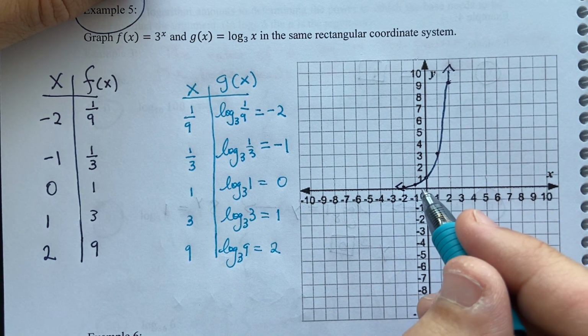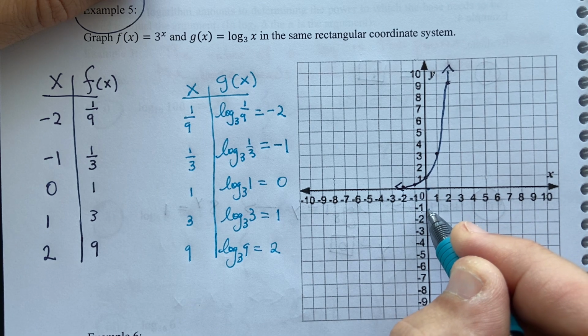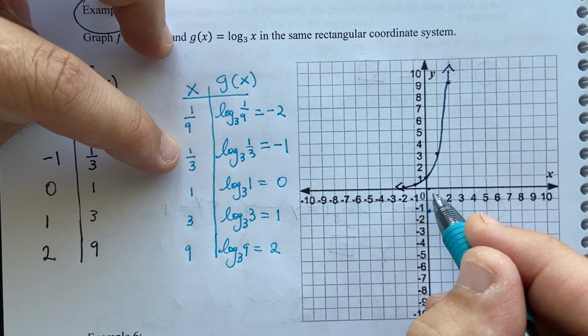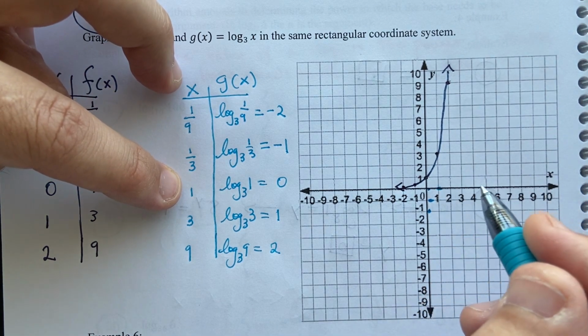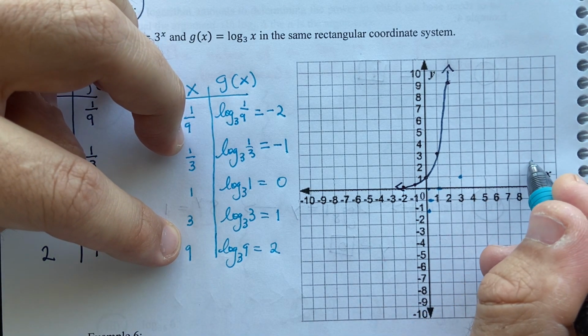So we have 1/9 for x and then -2. So it's somewhere down here. We have 1/3 for x and then -1 right about here. 1, 0, 3, 1, 9, 2.